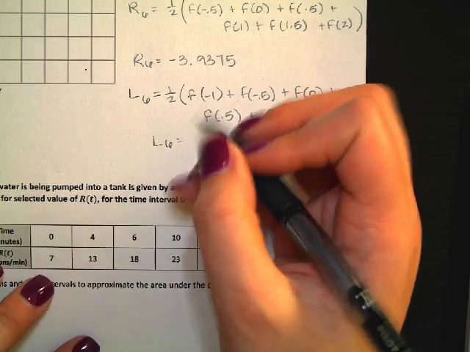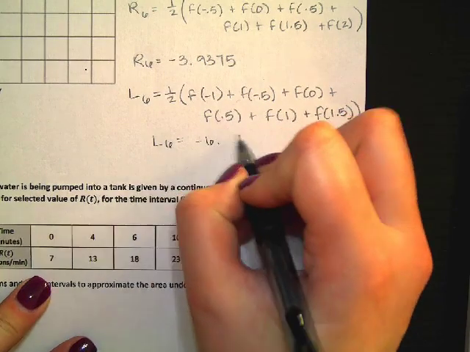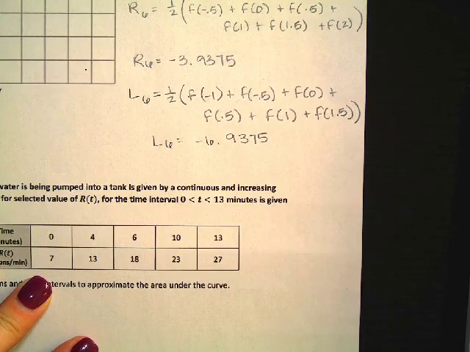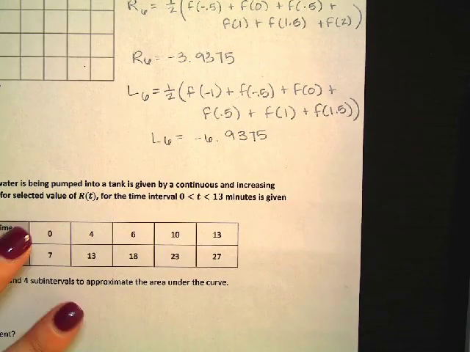All right, so what did you guys get for the left Riemann sum? -6. Perfect. Yeah, or decreased by 3, but a bigger negative area.